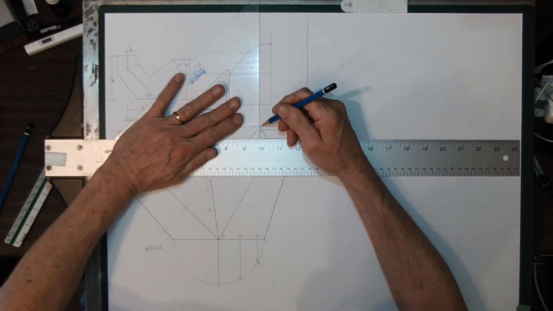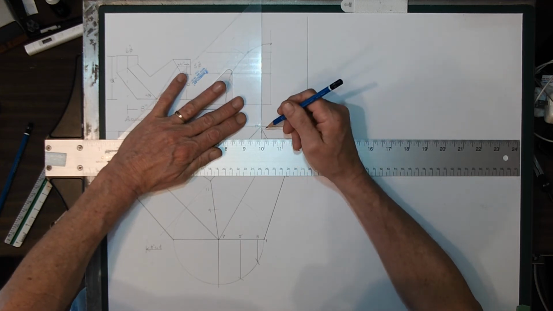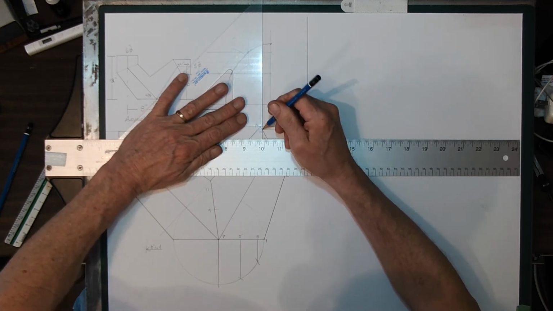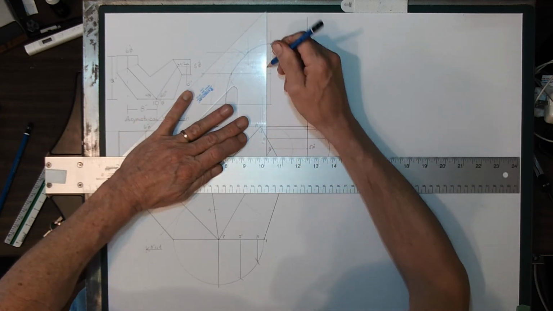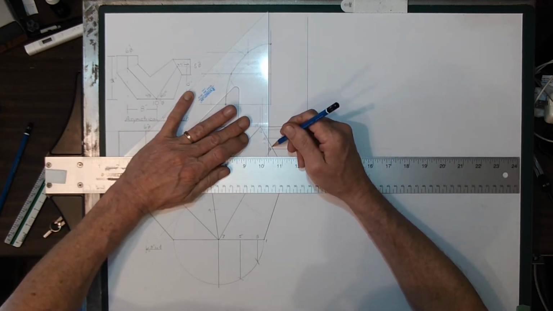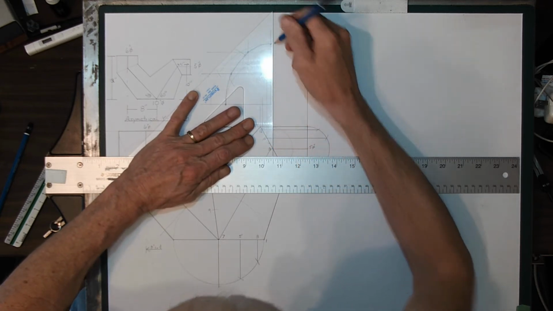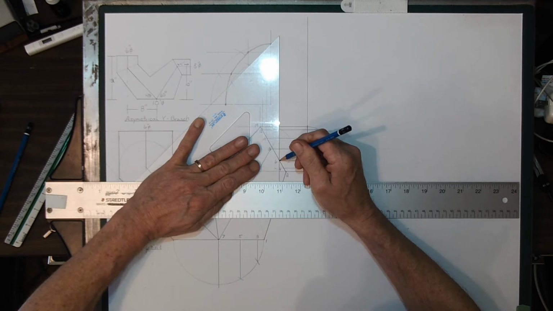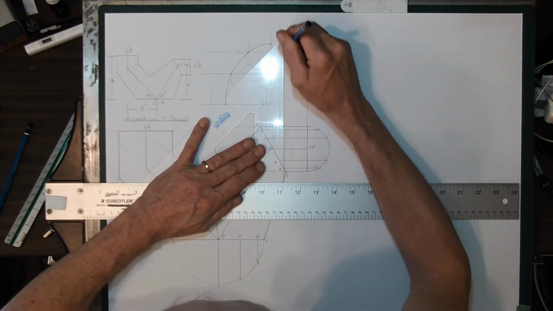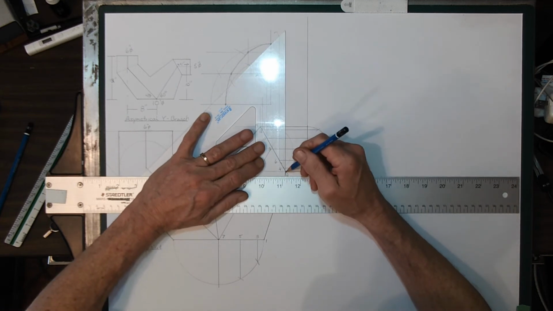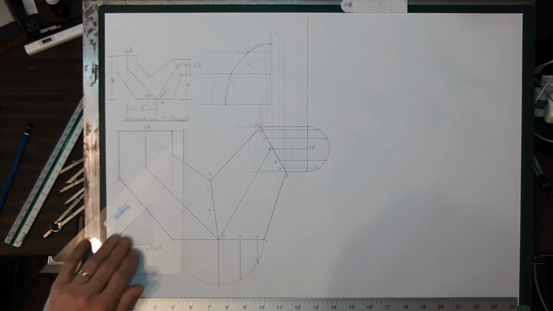Parallel line development once again. This will be line 14. I'm going to make it short. Here's 12, 10, 8, 6, 4, and finally 2. We'll lay out a half pattern here.